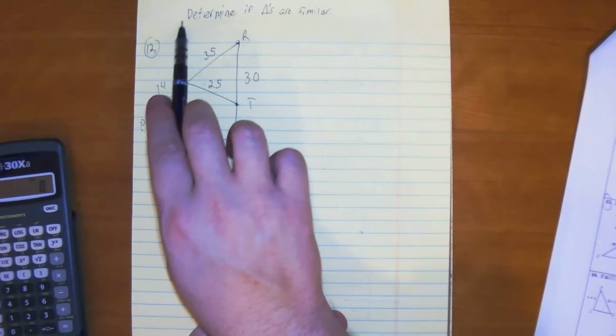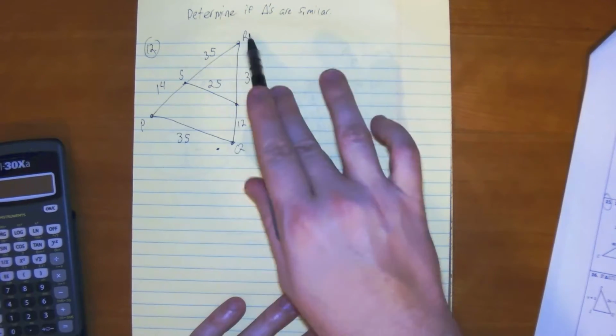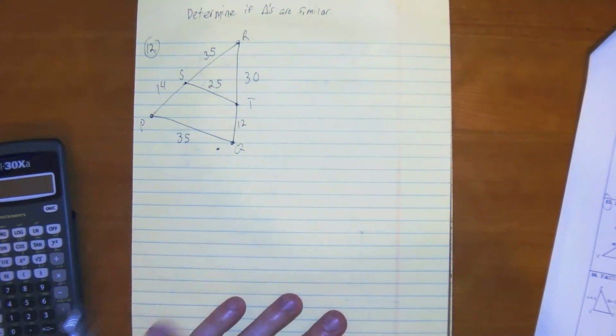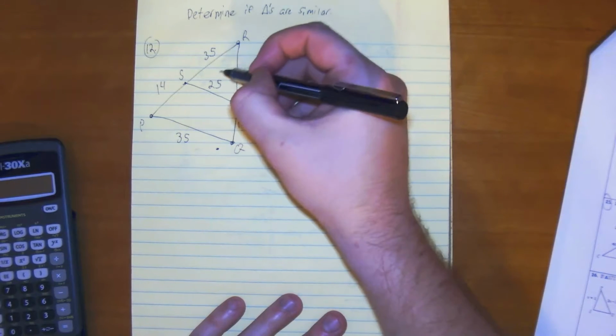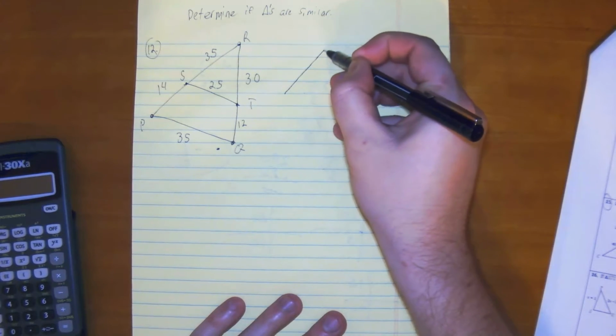Number 12, we're going to determine if the triangles are similar. The way we're going to determine that is we are given lots of sides, and we're given two triangles, PRQ and SRT. It's kind of confusing to me, so I'm going to redraw both of them. So the first triangle, this is triangle 1, we're going to have it looking like this.